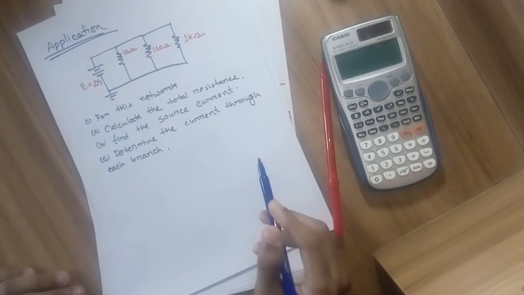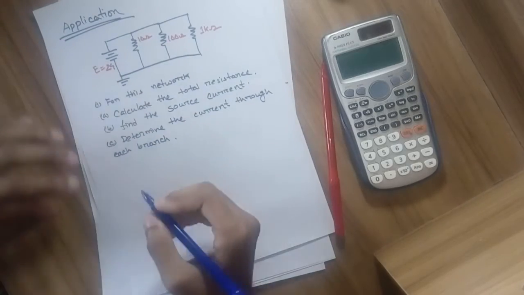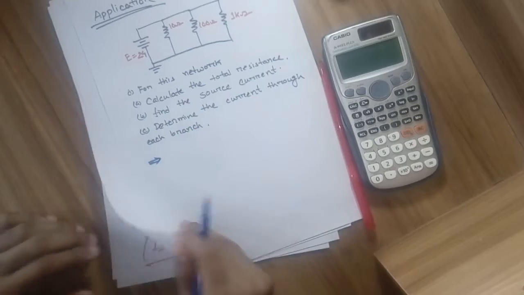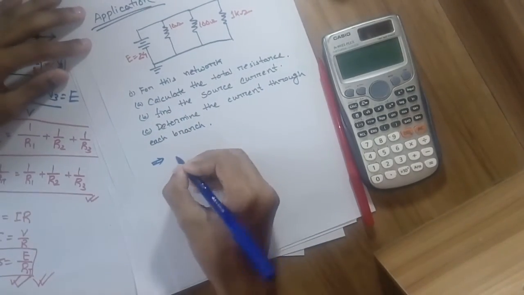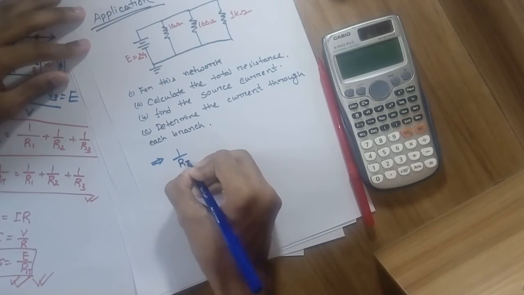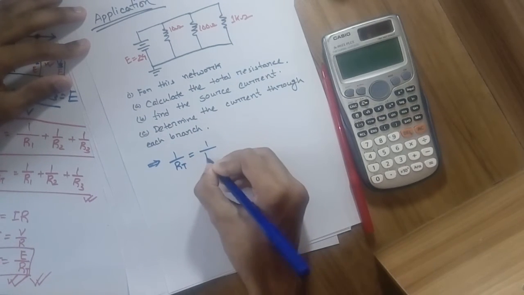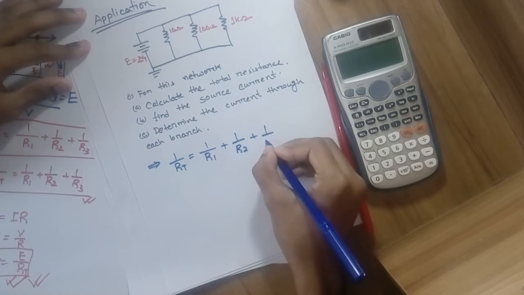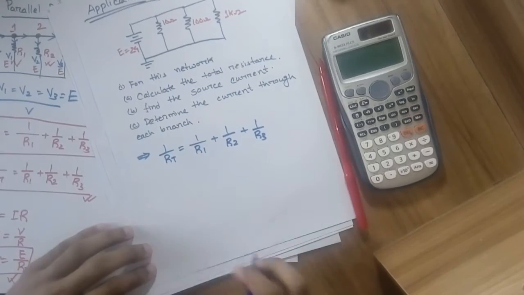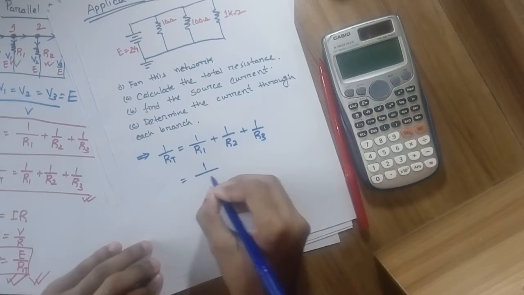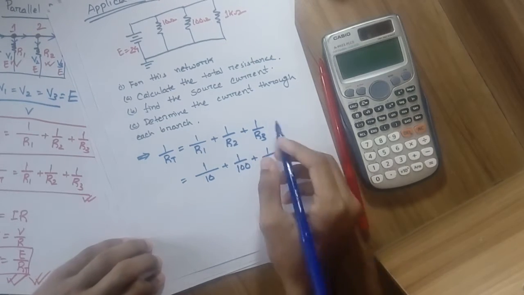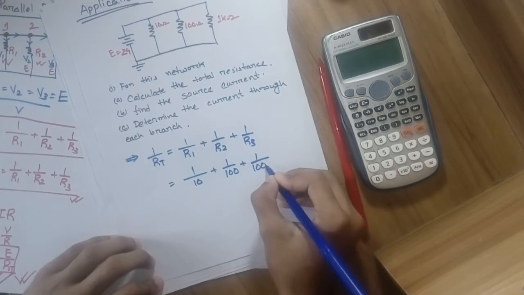Okay, so for this network, calculate the total resistance. As you can see here, there are three resistors. We can put them in the formula: 1 by RT is equal to 1 over R1 plus 1 over R2 plus 1 over R3. So let's put in these values: 10 ohms, 100 ohms, and 1K, which means 1000 ohms.